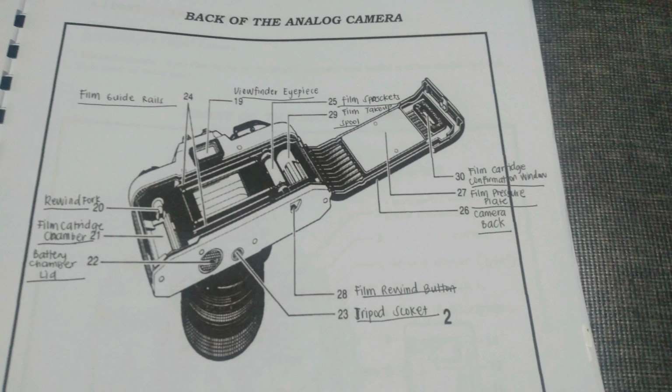Film guide rails guide the film to ensure proper alignment and exposure. Viewfinder eyepiece allows the photographer to compose and frame the shot. Film sprockets engage with the film perforation to advance the film frame by frame.